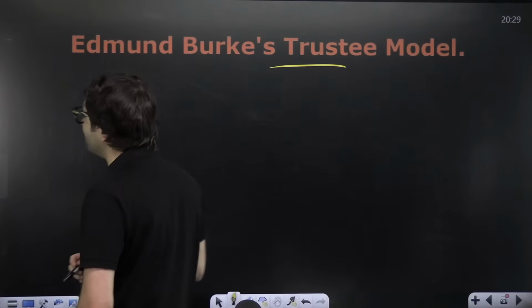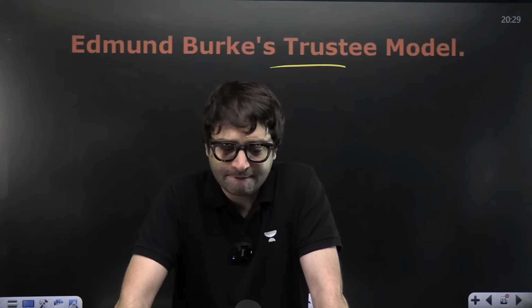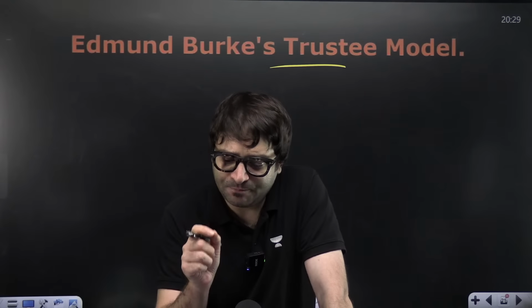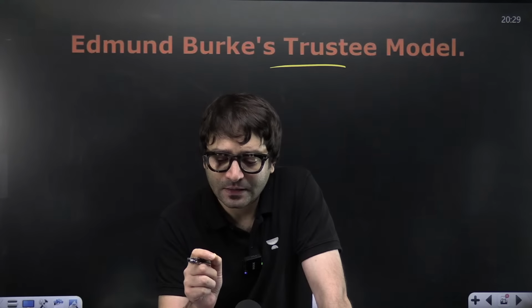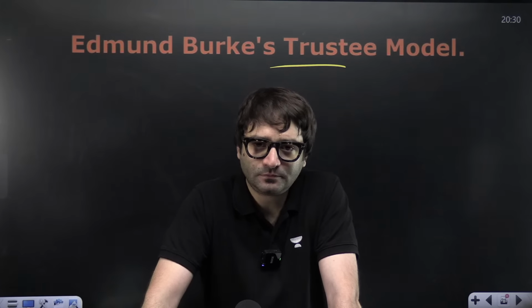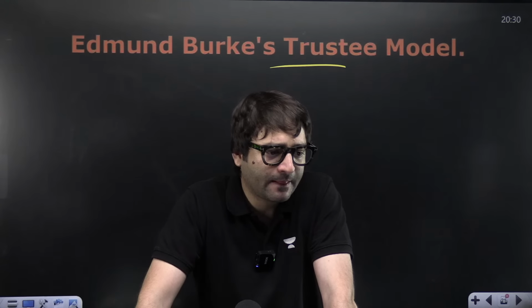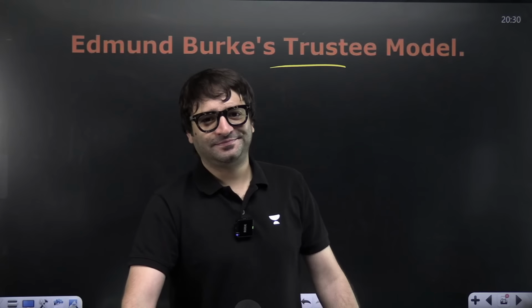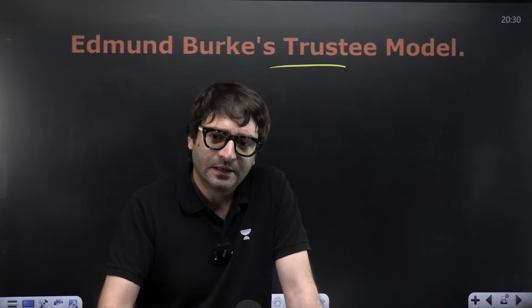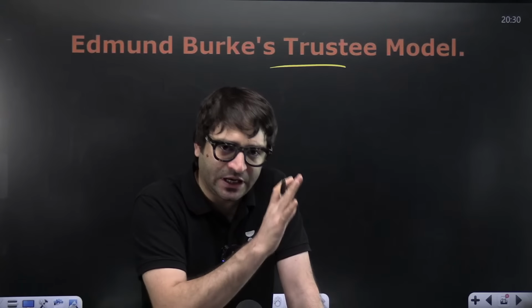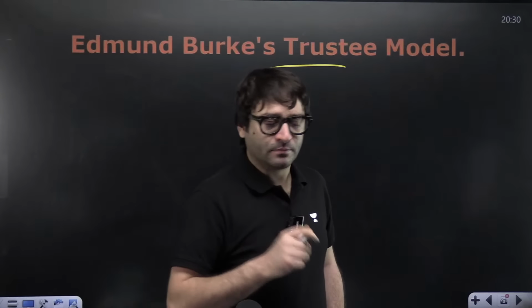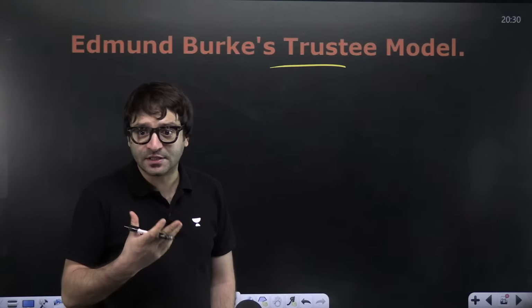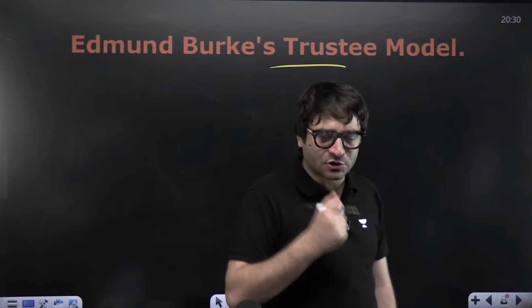Edmund Burke's trustee model. Very important concept. Edmund Burke, Irish, British. Trustee model. The people of my constituency, they send me to legislature with a hope that you will not do what we will tell you to do. In this model, trusteeship model, my constituency elects me, sends me to the legislature, but not with this hope that I will do whatever you tell me to do. No, I will have my own conscience to decide what is good for the entire nation, not only for my constituency.